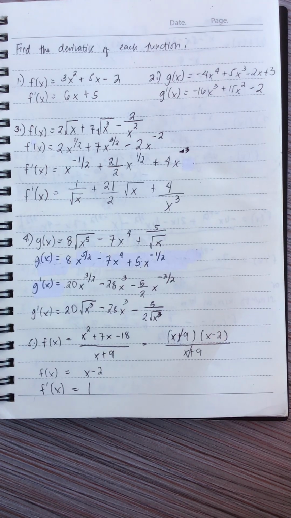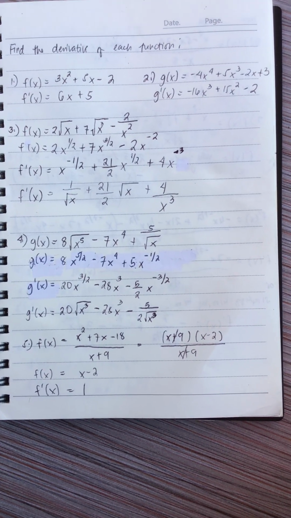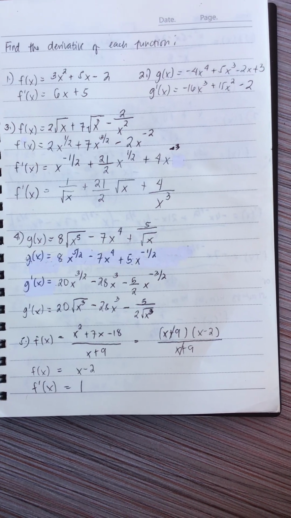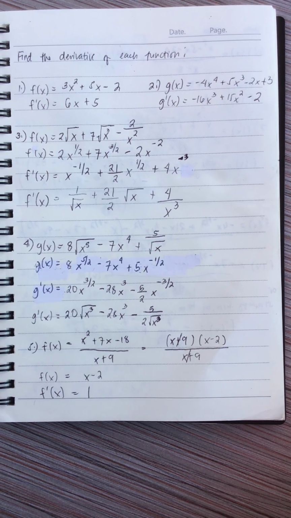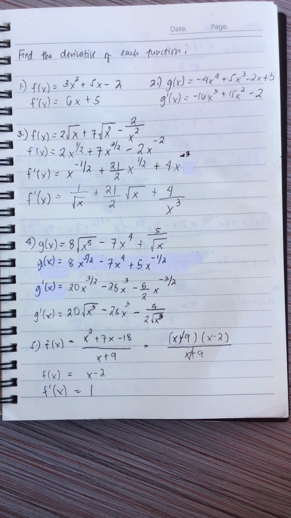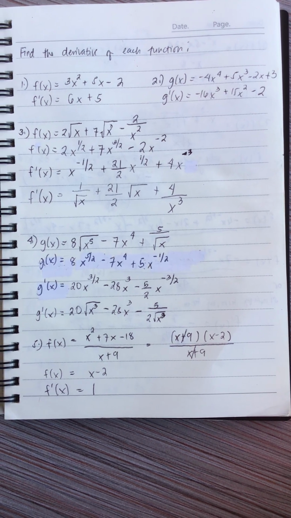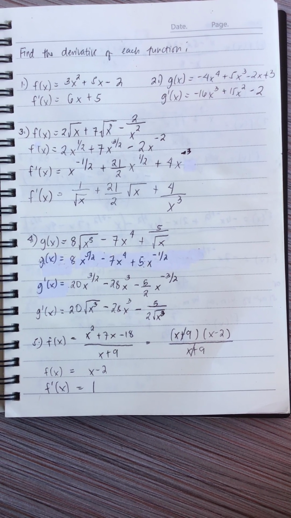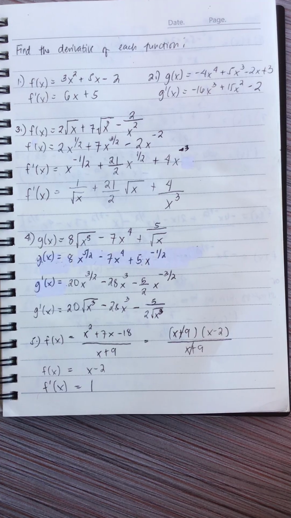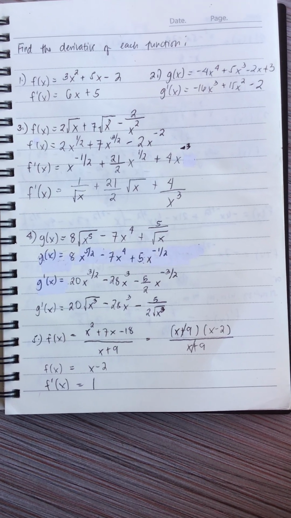Moving on to number 2, we are given g of x equals negative 4x to the fourth plus 5x to the third minus 2x plus 3. Same application as number 1, therefore we have obtained negative 16x to the third plus 15x squared minus 2 as our derivative. As we have noticed, we no longer see the 3. It's because the derivative of 3, as a constant, is 0.